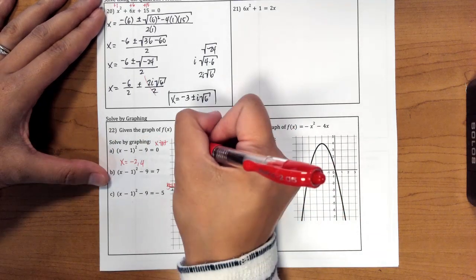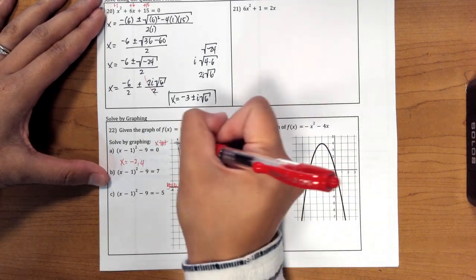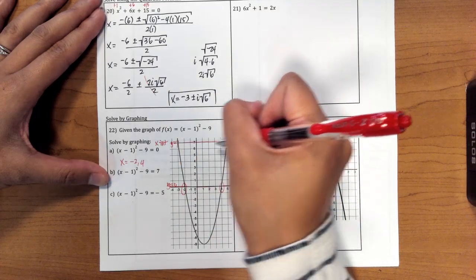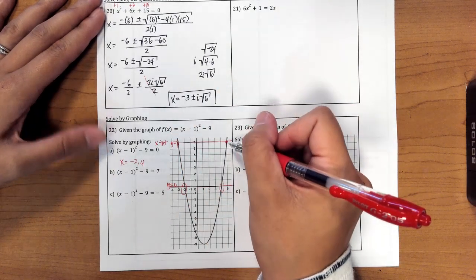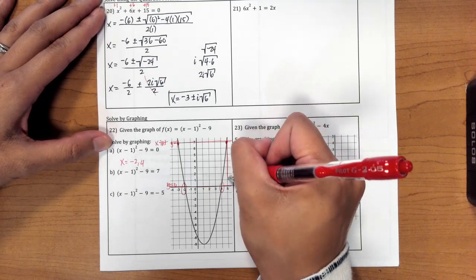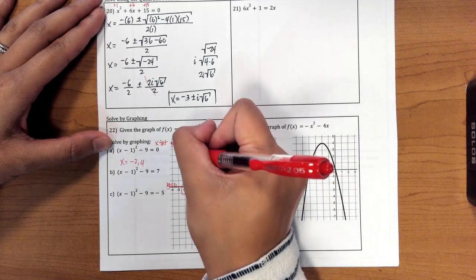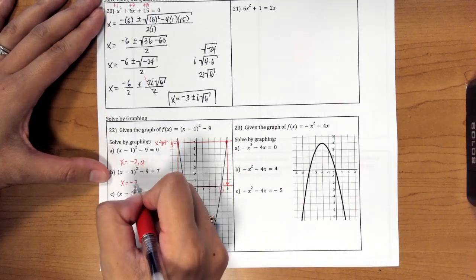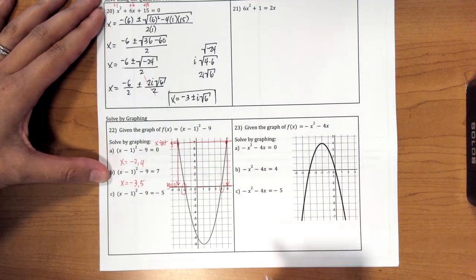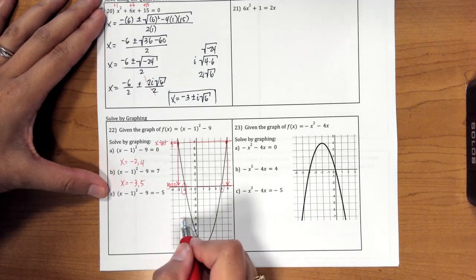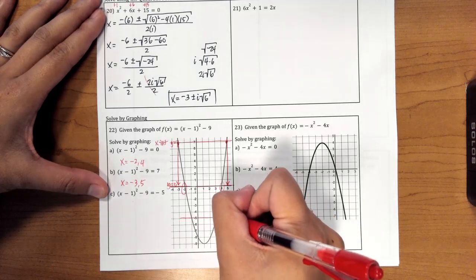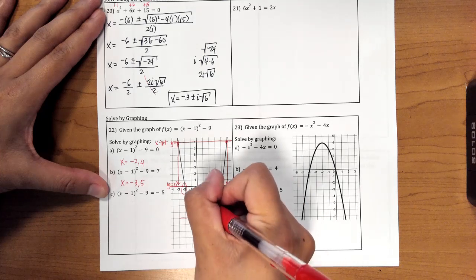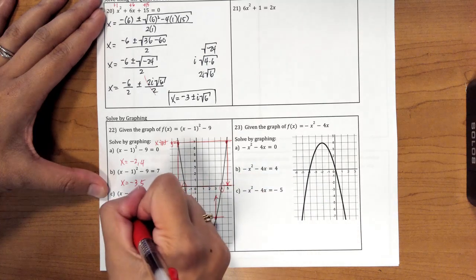Well, then we want to find where y is equal to 7, which is way up here. And we need to find these points, but you can't give me the points. It says to solve, right? Which means I want x equals. So you need to follow down to the x-axis, and we know x equals negative 3 and 5. And where does it equal negative 5? Well, these points. I'm going to follow up, which is negative 1 and 3.